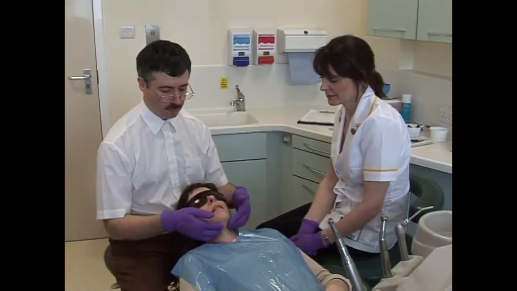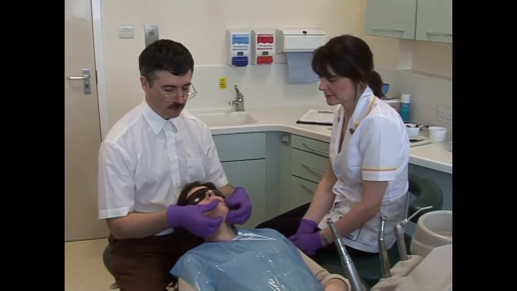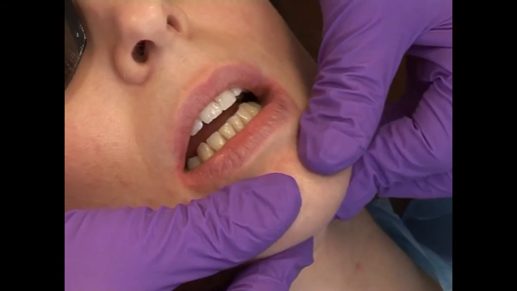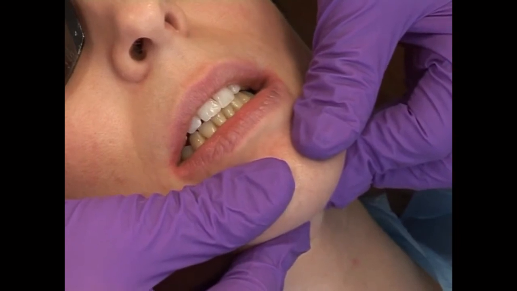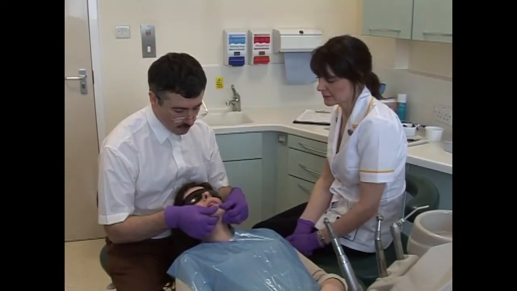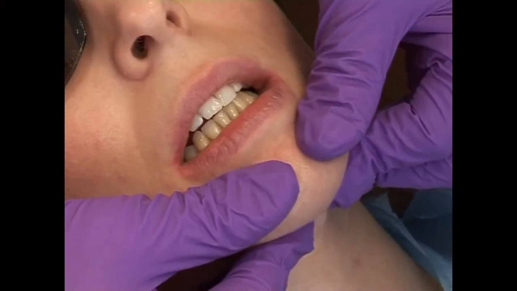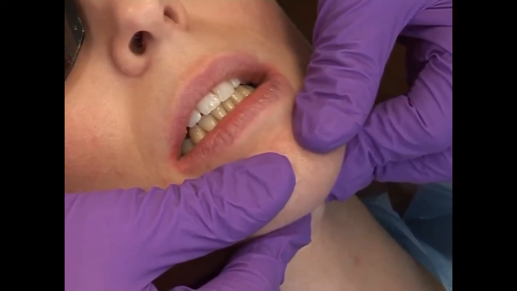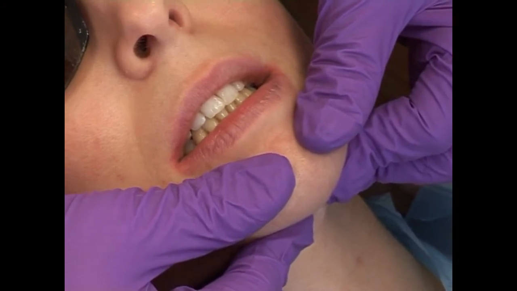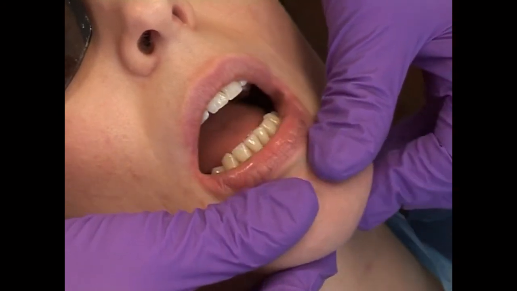Now we're going to guide the jaw back into centric relation so that the condyles are in their most superior position within the glenoid fossae. This technique is called bimanual manipulation. Notice how the fingers support the underside of the mandible and the thumbs guide the chin downwards and backwards, helping to peel back the lower lip to see the teeth.